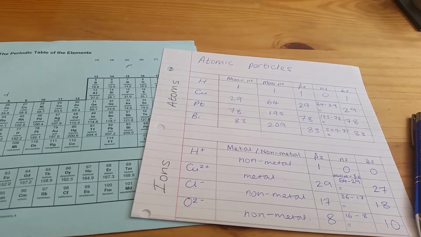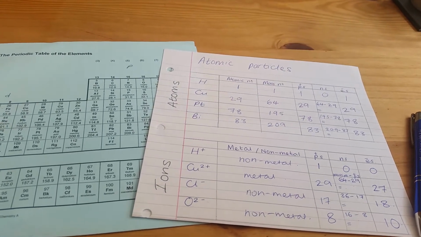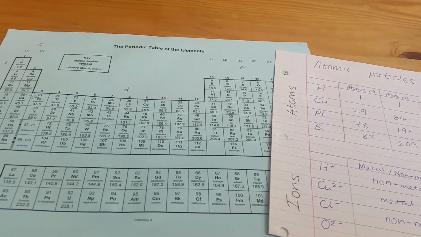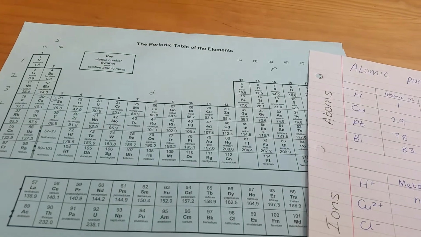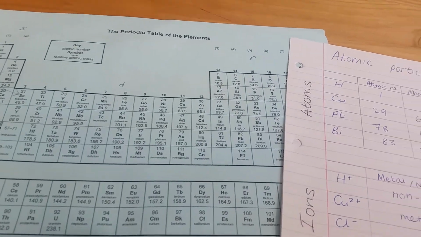This is a short summary tutorial on atomic particles, and I'm going to show you how to find out the numbers of protons, neutrons and electrons for different atoms and ions. So first thing, you're going to need a periodic table, or you can use mine if you want to follow the examples in this video.